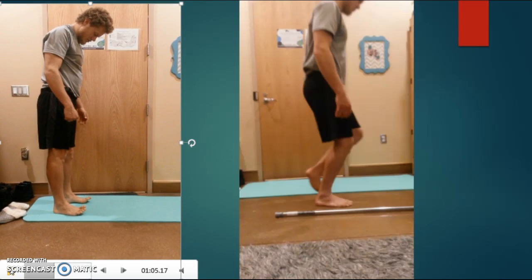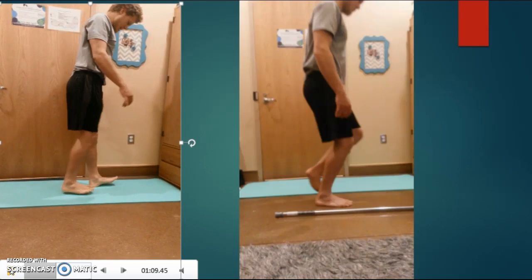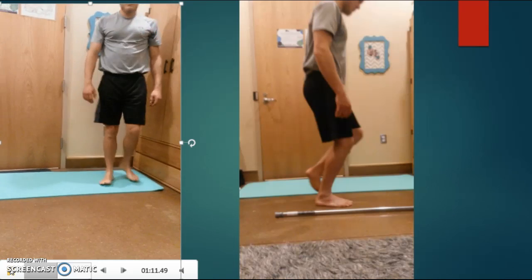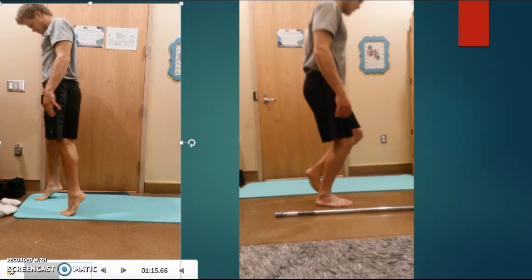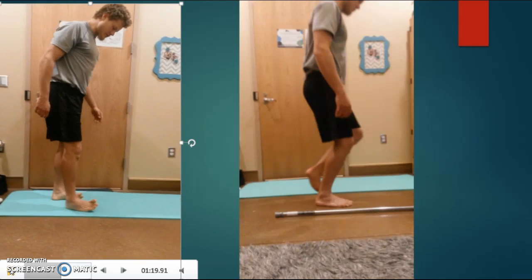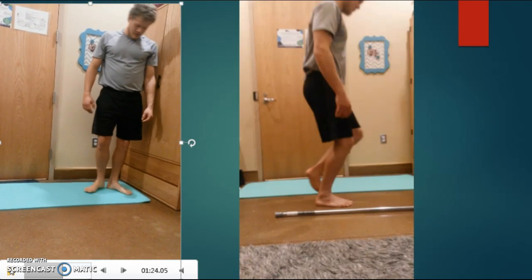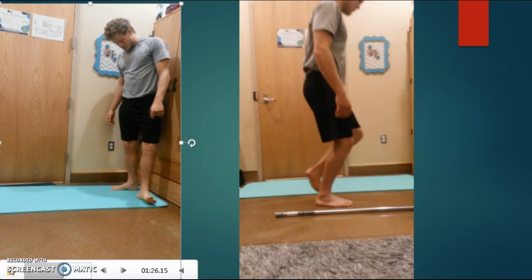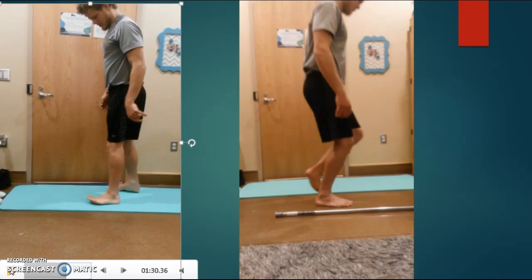Here I demonstrate strengthening exercises. The first is the heel walk, which you will do for 25 meters to begin. Consider that a set of 10 and work with the ratio. This is the toe walk. This is an inversion walk, where you're walking on the outside of the foot. This is an eversion walk, where you walk on the inside of the foot.